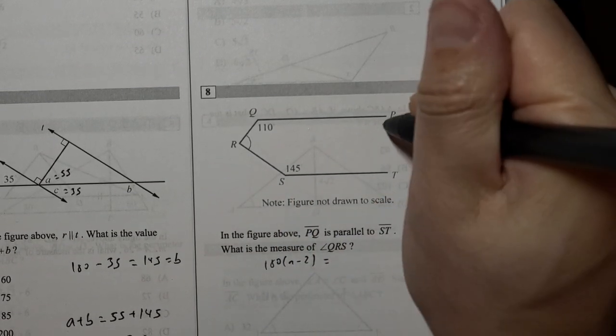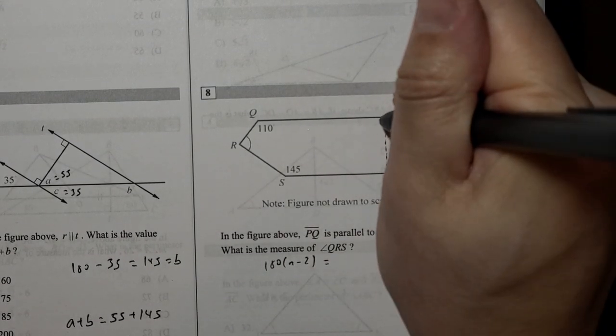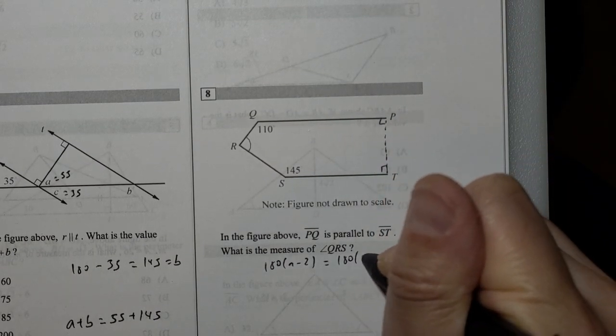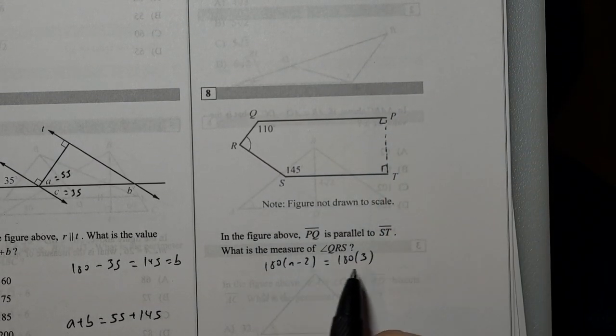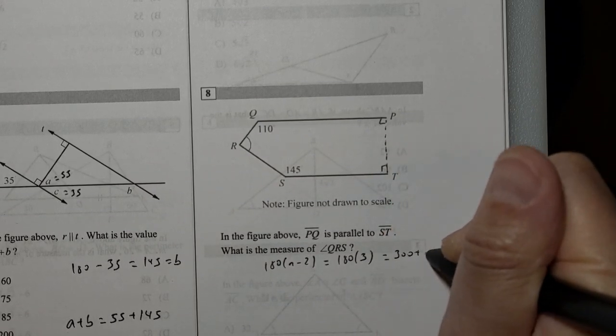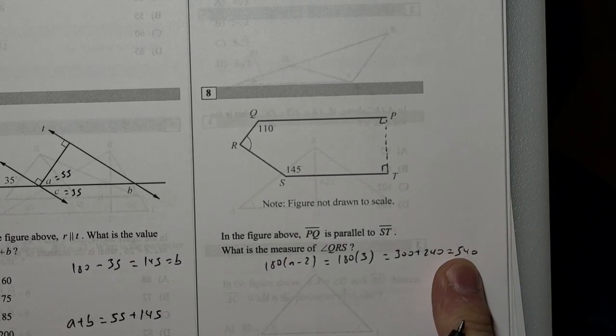So if I draw this as a pentagon, 5 sides, it would be 180 times 3, because 5 minus 2 is 3. So that's 300 plus 240, that is 540. There's 540 degrees total.